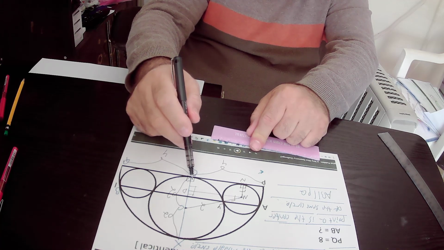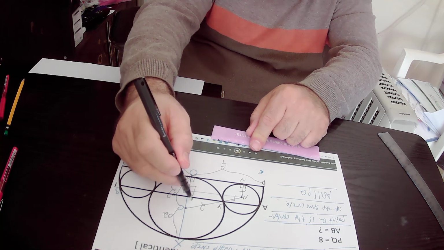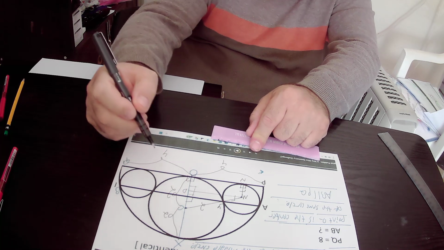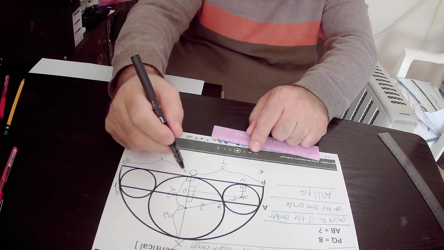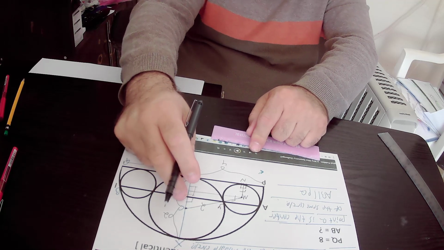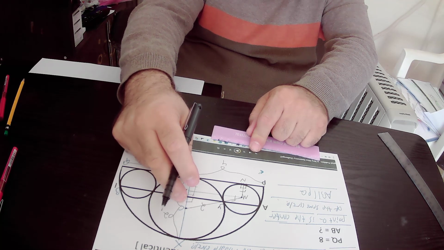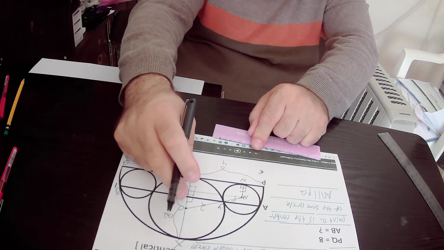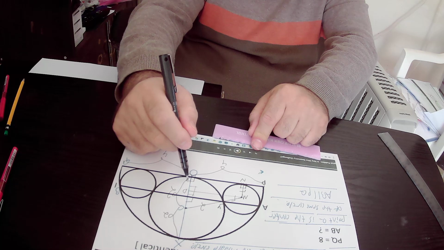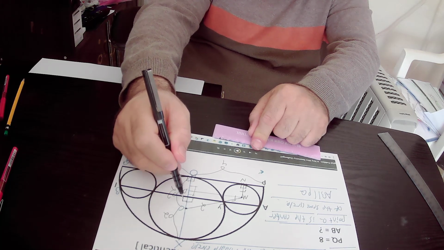So this angle is the right angle, it equals 90 degrees, therefore this angle will also be equal to 90 degrees, it is a right angle. Likewise, those two angles are corresponding angles located between the parallel lines AB and PQ, therefore they are equal to each other. But we know that this angle is 90 degrees, so this angle will also be equal to 90 degrees. Okay?